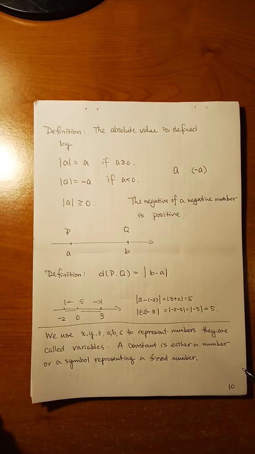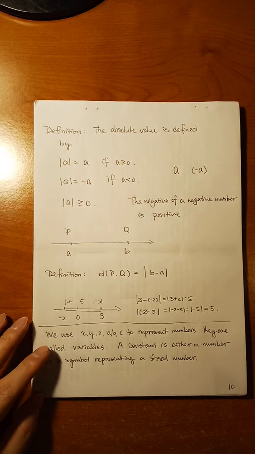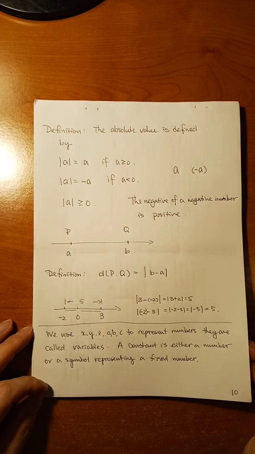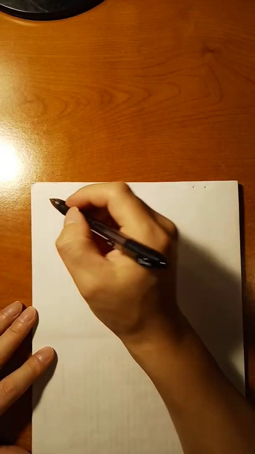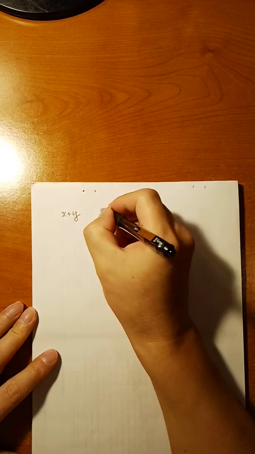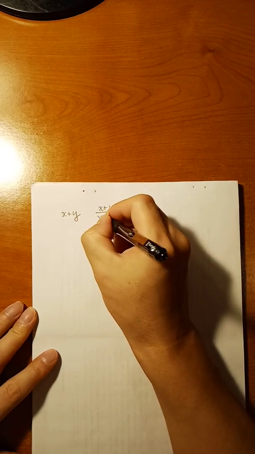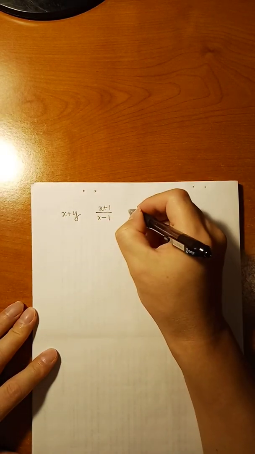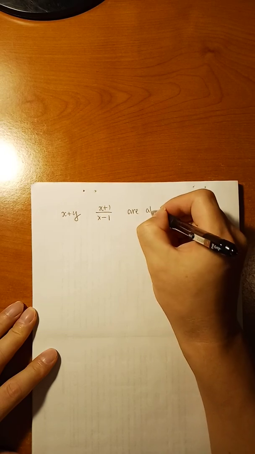When you have a variable, we say you have an algebraic expression. For example, x plus y, or x plus 1 over x minus 1, are algebraic expressions.